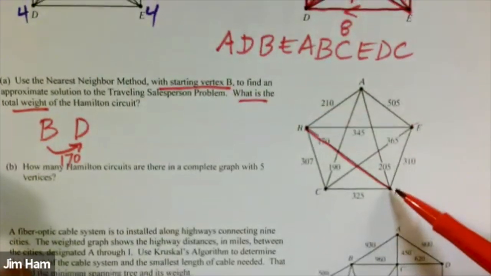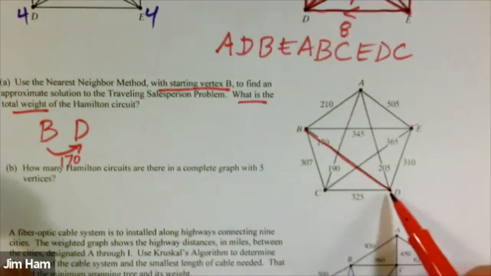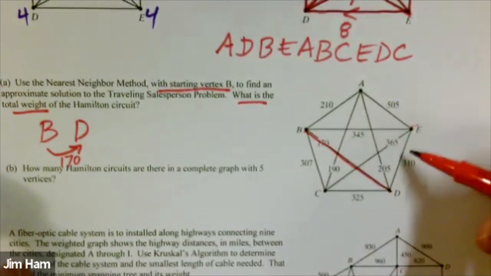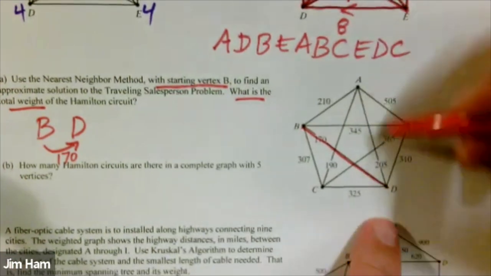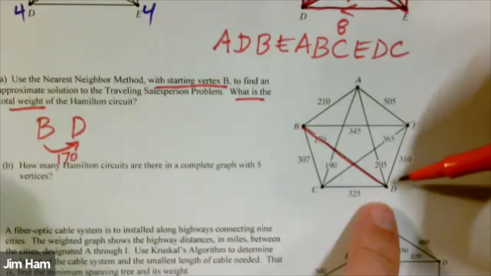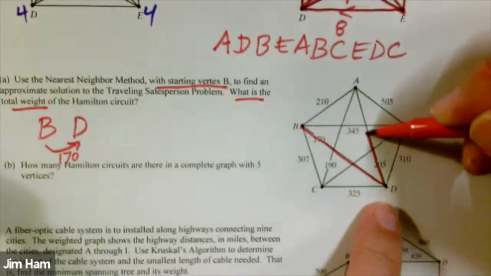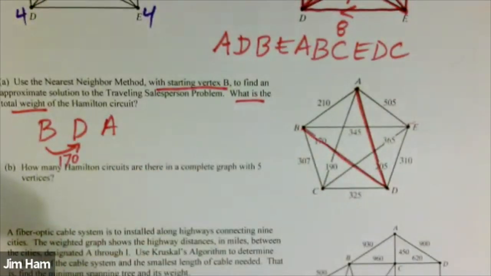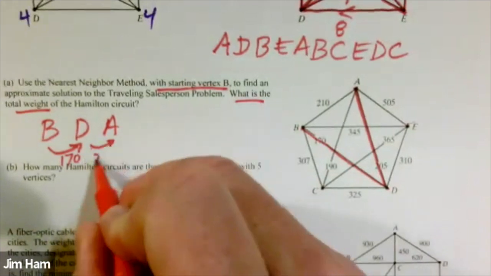Once we're at D, our choices are, for the nearest neighbor, 325 to C, 310 to E, or 205 to A. Since 205 is the smallest of those 3 numbers, it is the nearest neighbor. So from D, we go back up to A, and it's 205.